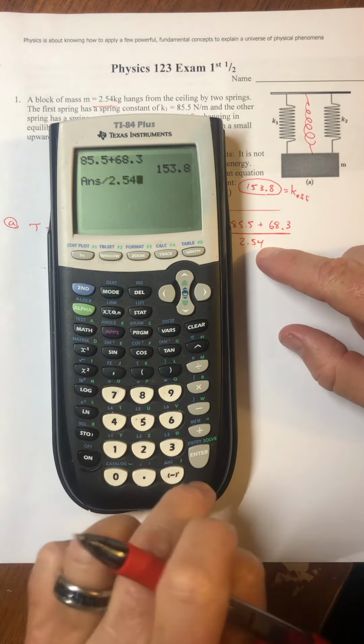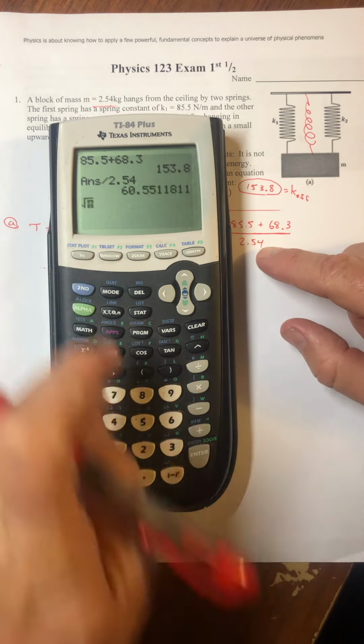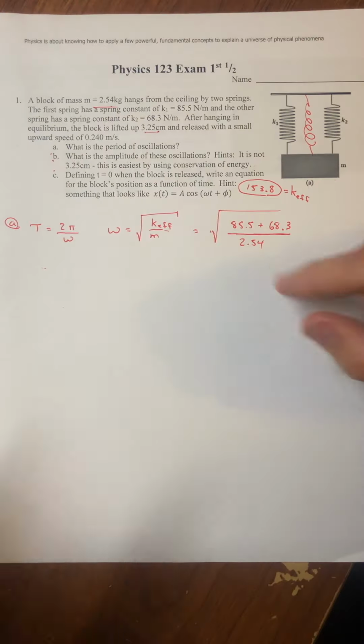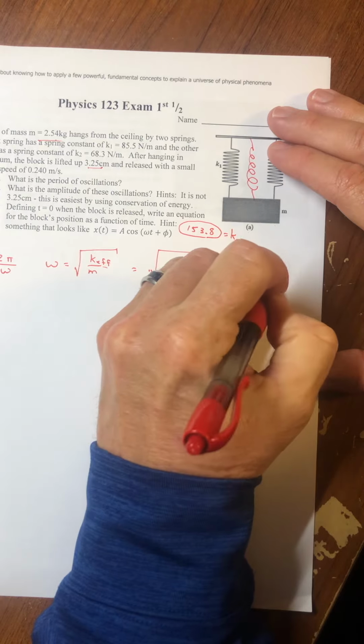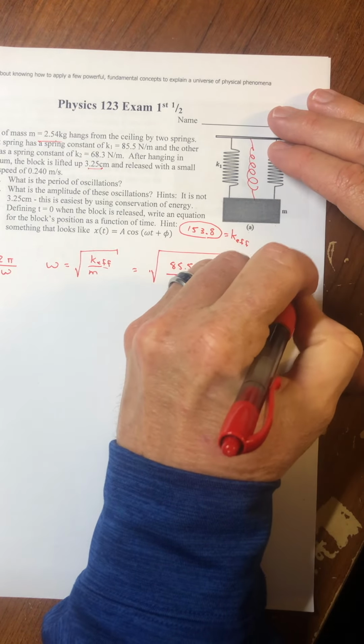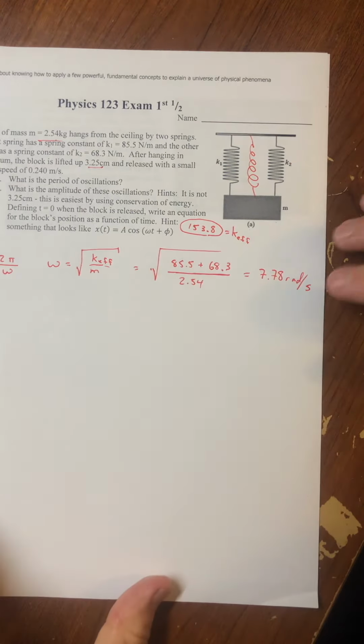Divide that by 2.54 and take the square root, and I get an angular frequency of 7.78 radians per second.